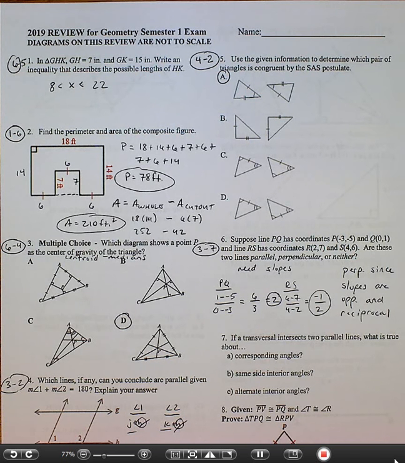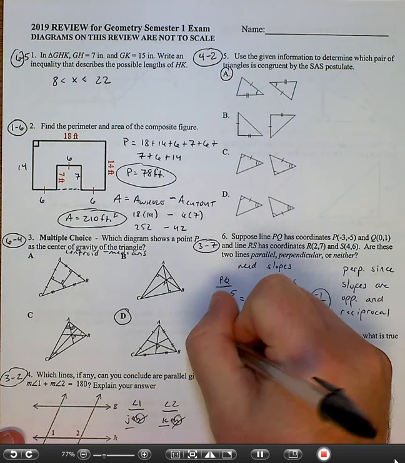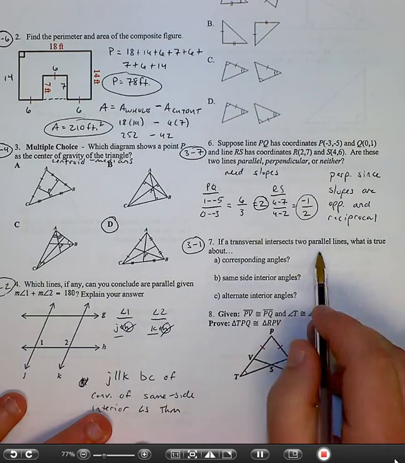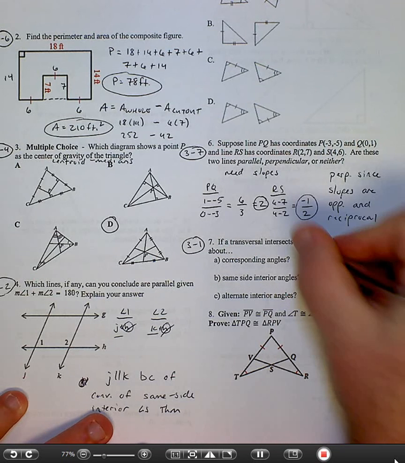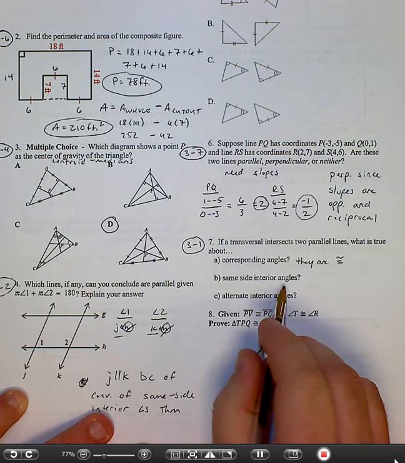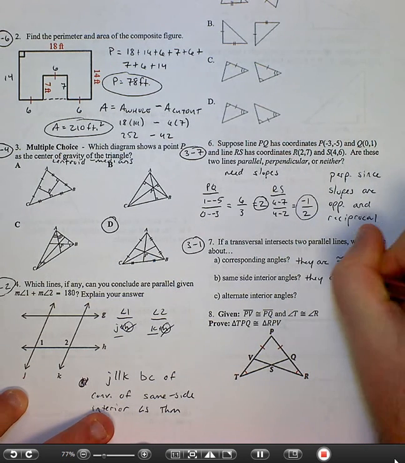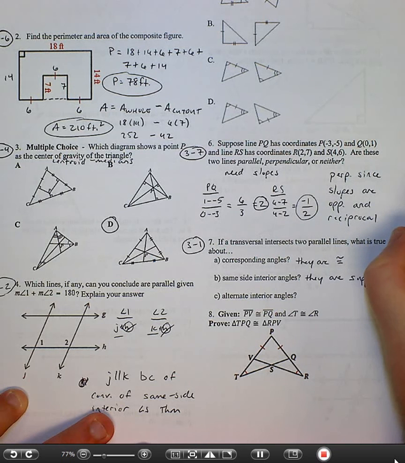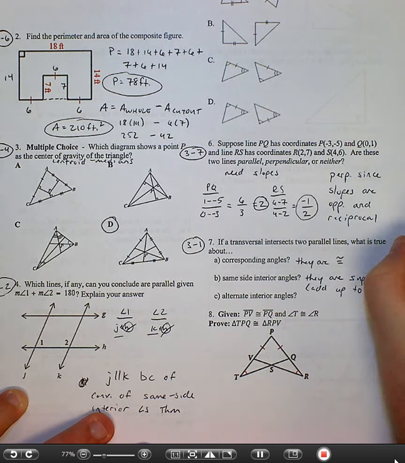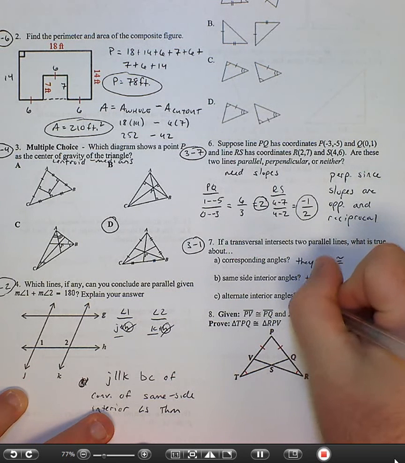So, number 7. If a transversal intersects two parallel lines, what is true about these different angles? This is unit 3, lesson 1. This was not the converse. These are the straight up theorems. I'm telling you the lines are parallel. What can you conclude about corresponding angles? They are congruent. Same side interior angles, they are supplementary, which means they add up to 180. And alternate interior angles, they are congruent.